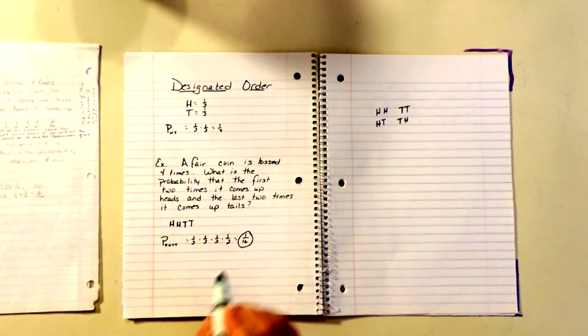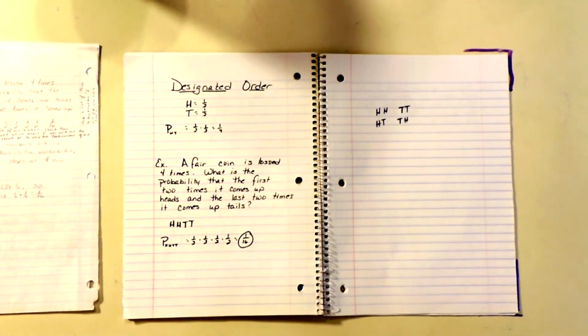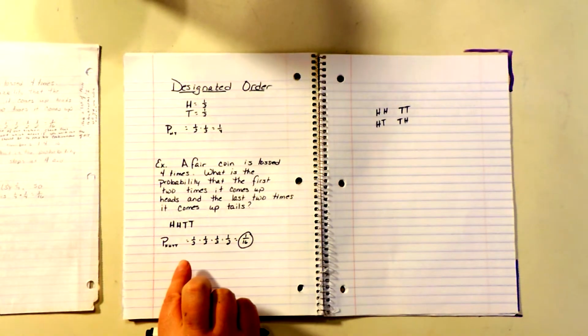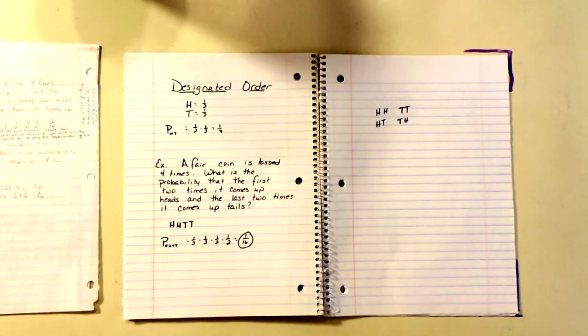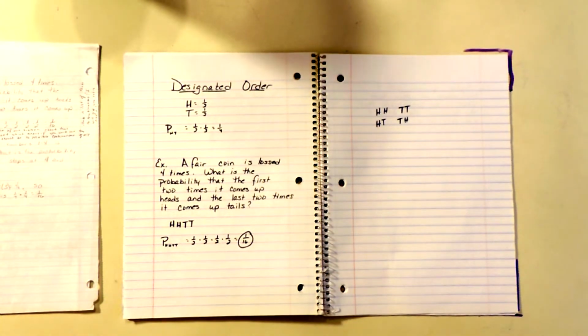Okay? This means there is a 1 out of 16 chance that the coins will land in heads, heads, tails, tails order, which means that if you write out the entire sample set, there should be 16 possible combinations of heads and tails with 4 coins. For extra credit, make a list of those 16 combinations and bring them into class on Monday. Okay? I'll give you extra credit if you write down all 16.